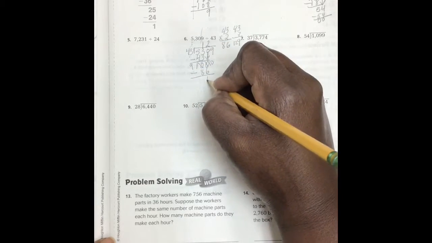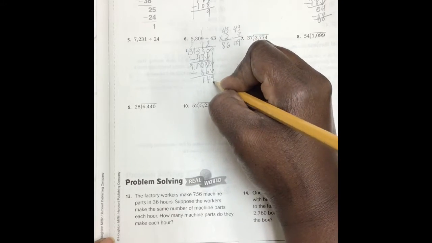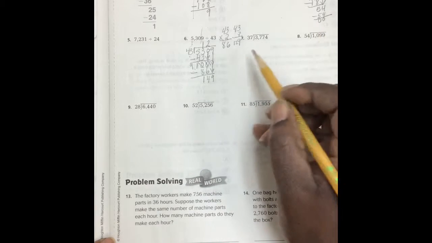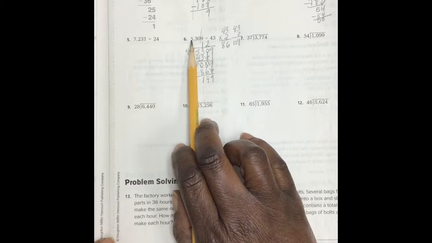10 minus 6 is 4. 9 minus 8 is 1. We bring down a 9. So now our new number is 149. Okay? So when we cover our 9, we have 14. When we cover our 3, we have 4.